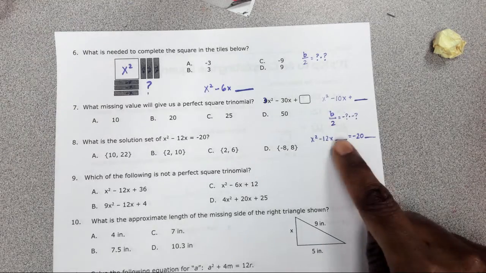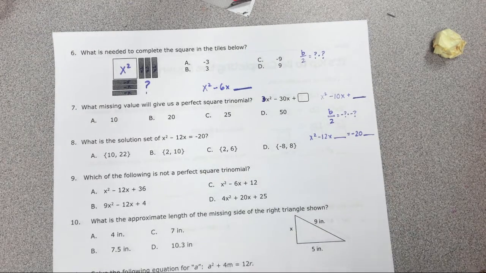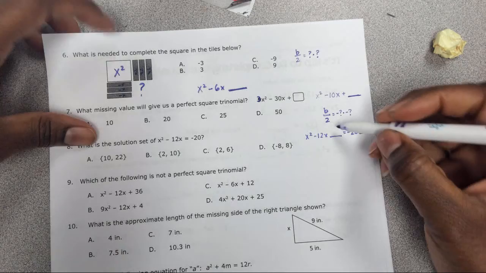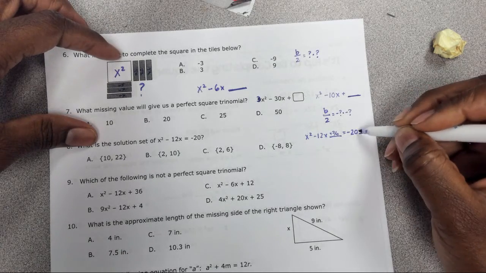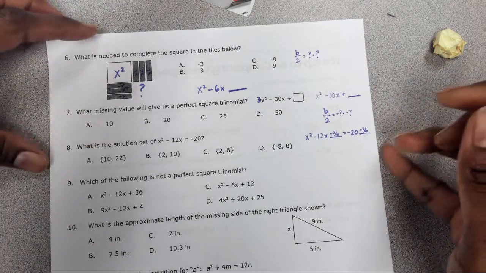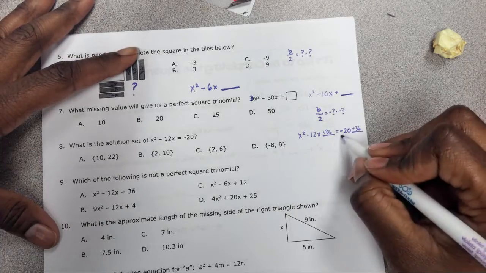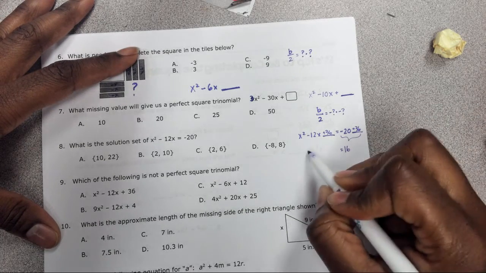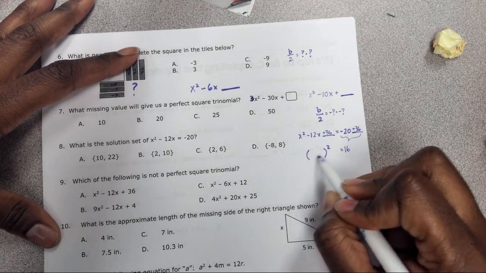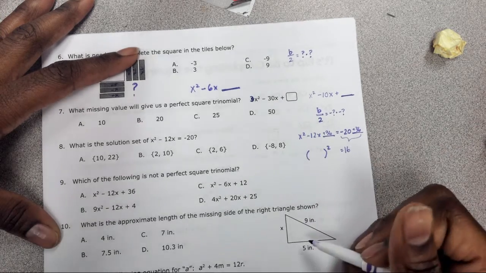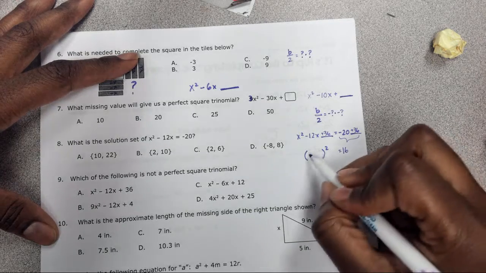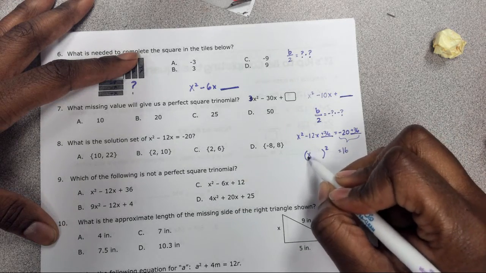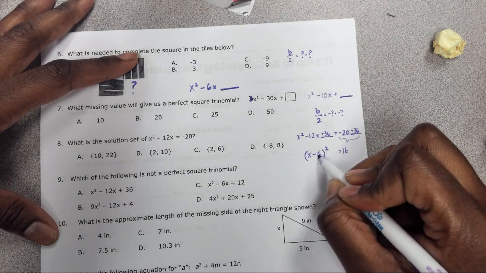So I hope you figured out what to add to both sides of that one. And I hope you got adding 36 here and adding 36 here. So then when you combine this side, you'll get a 16. And then over here, this turns into something to the second power. How do you get this something? Is using the b one more time, but you just take the b divided by 2, you get minus 6.